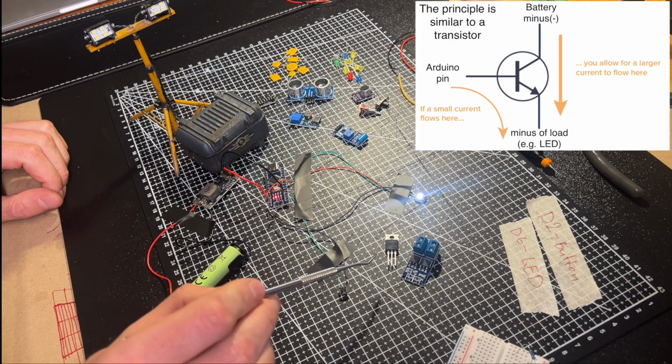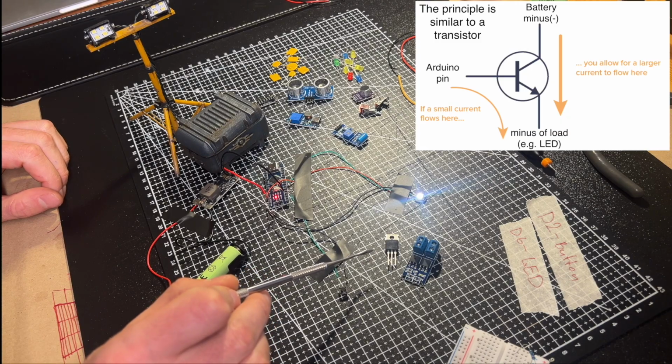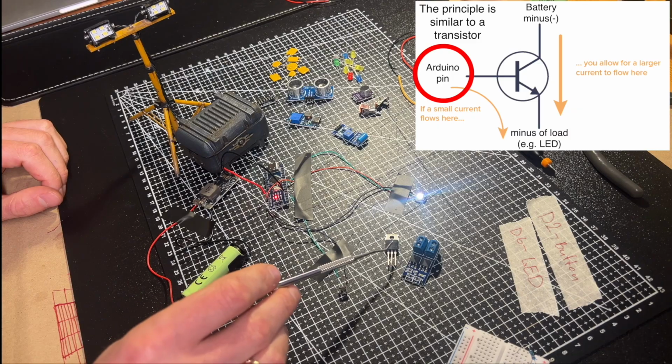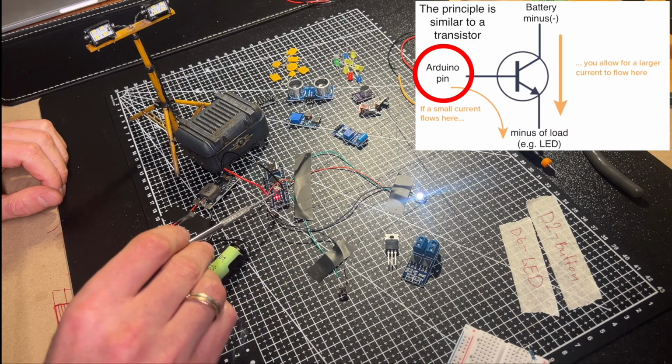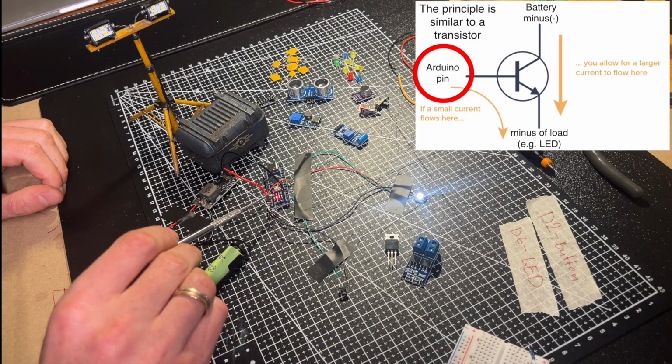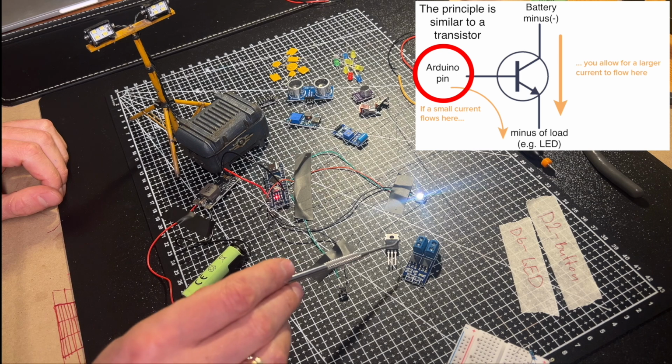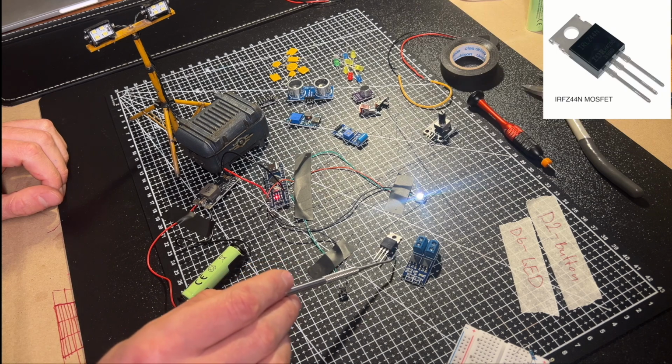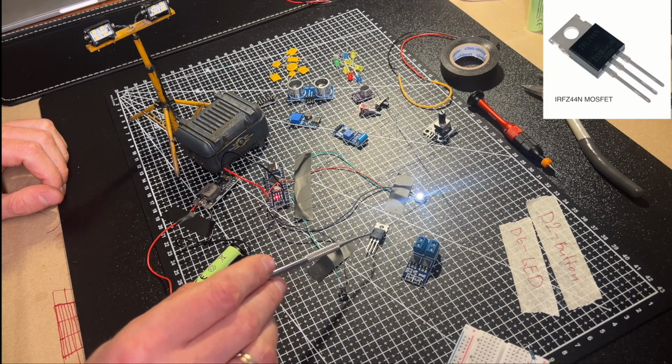And those MOSFETs should be logic level. This is just the code, the logic level. It should be able to be opened and closed based on the voltage which the Arduino is able to give. And that logic level for Arduino would be 5 volts. And this is purely the MOSFET, how that looks like.